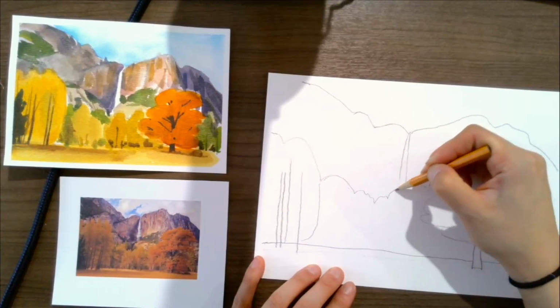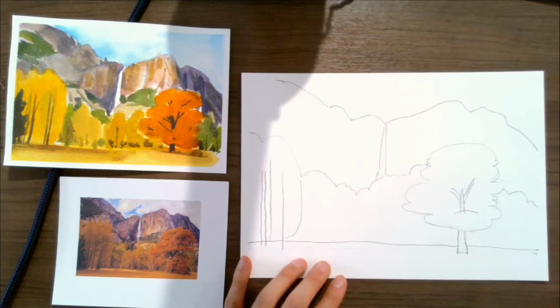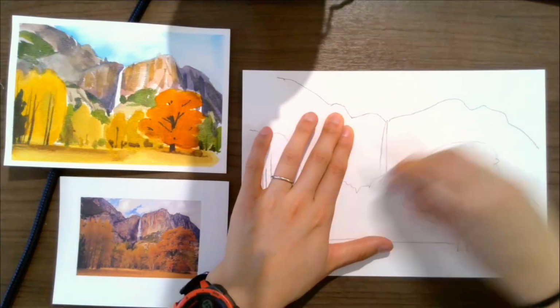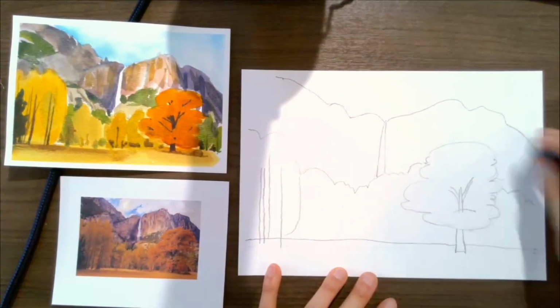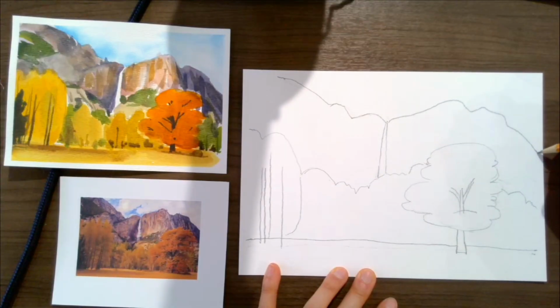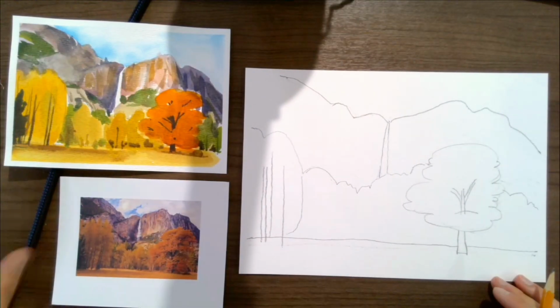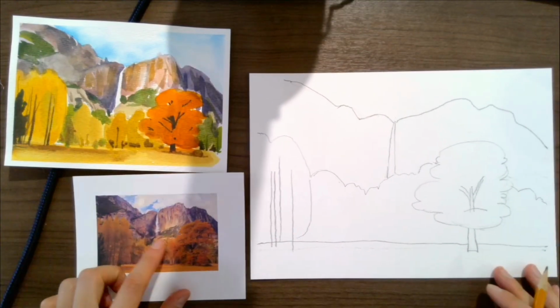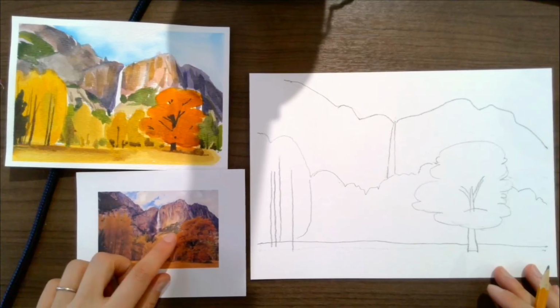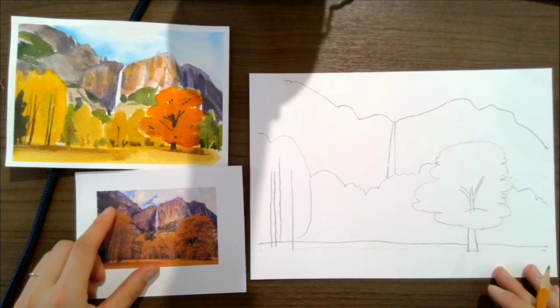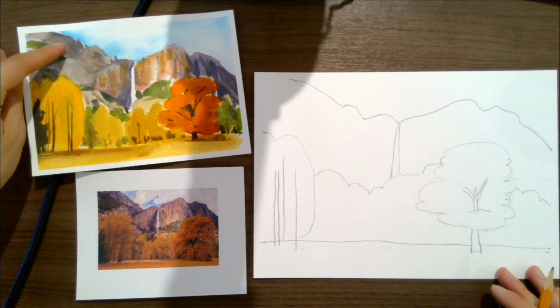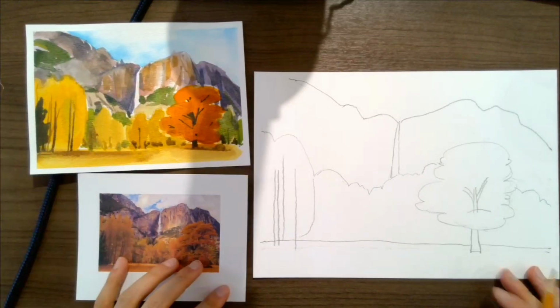Make this a little bit lower. Once you have these main elements, we can add a little bit more detail. If you notice in the photo, there are some green areas on the rock. We can outline where those are, and I've painted those roughly on this small copy here too.